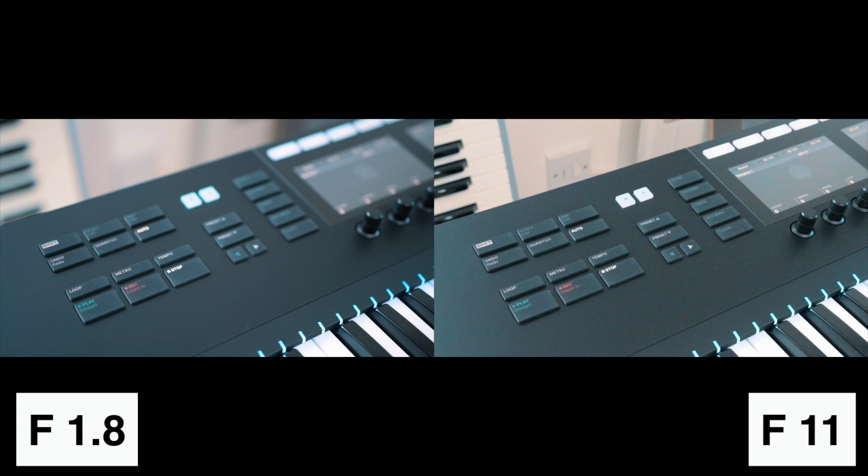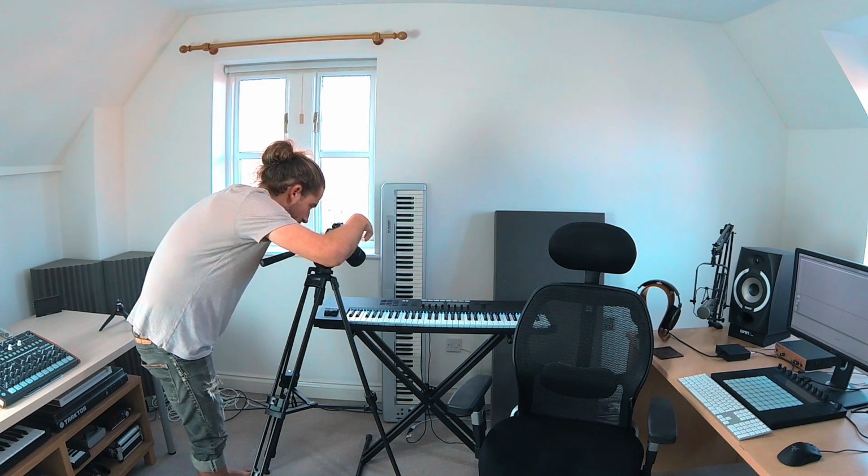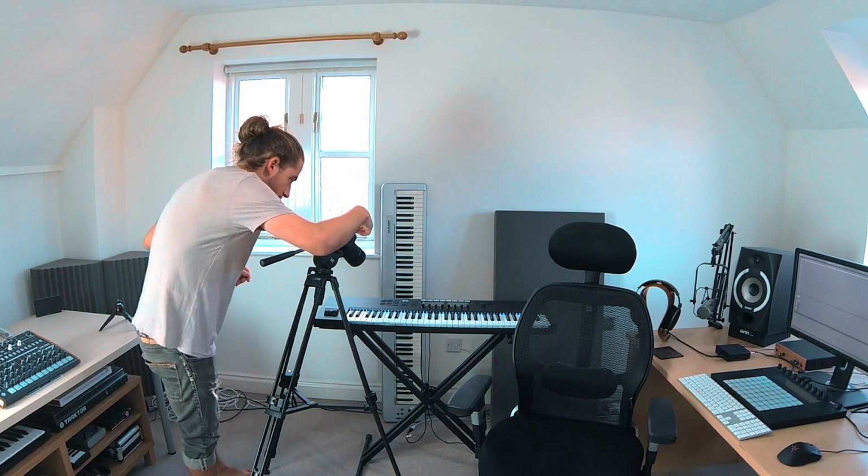Now let me read off ISO values for comparison. Of course, the specific ISOs will be dependent on the camera and the light outside and everything. But for comparison, at f1.8, I'm at ISO 280. At f11, I'm at ISO 1600. Now, it should actually be a little bit higher to balance everything up properly.